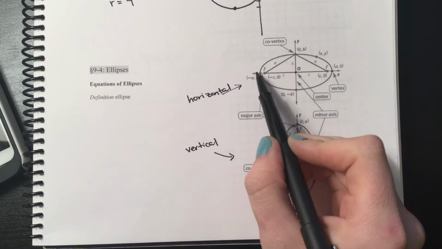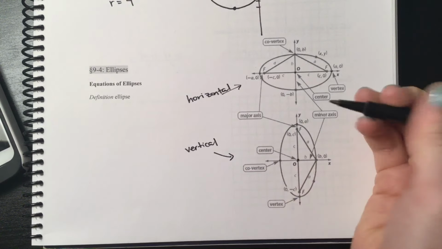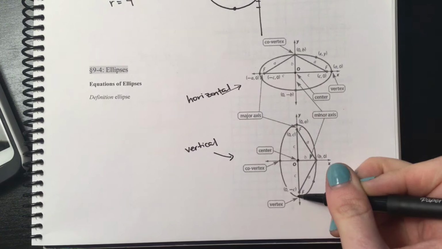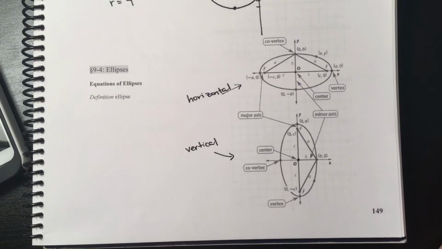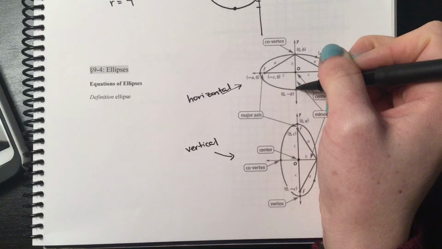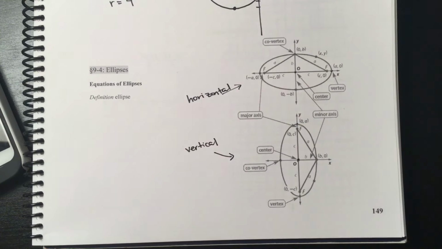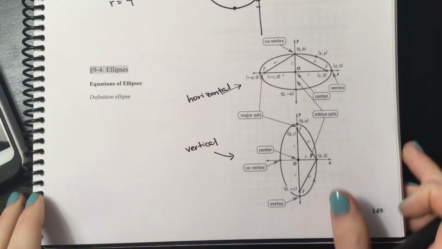We call the larger of the 2 distances the major axis, so it's horizontal in this one, and the major axis is vertical in this one. And then vice versa for the minor axis, that's the smaller of the 2. So the minor axis is vertical in the horizontal one, and it is horizontal in the vertical one. So just some vocabulary to keep in mind while we're going through.